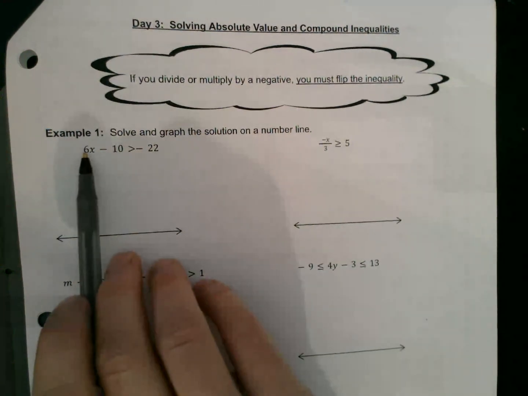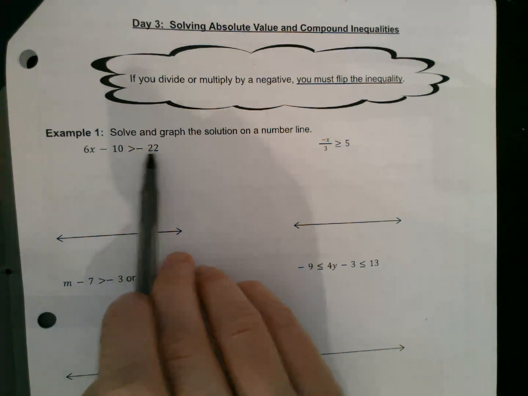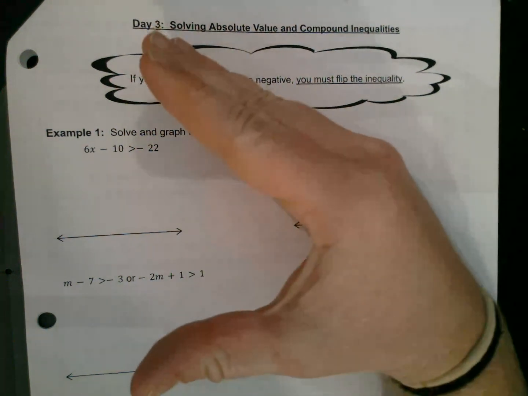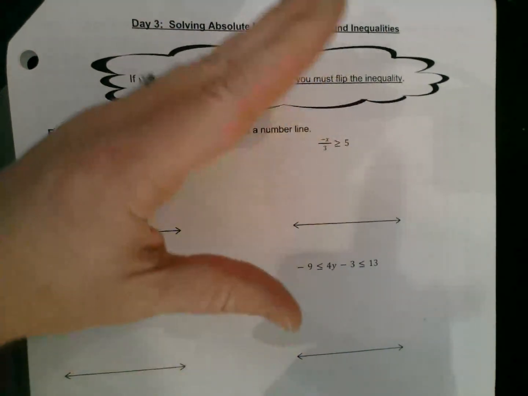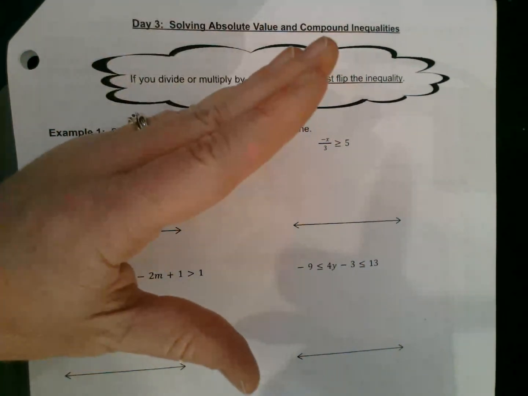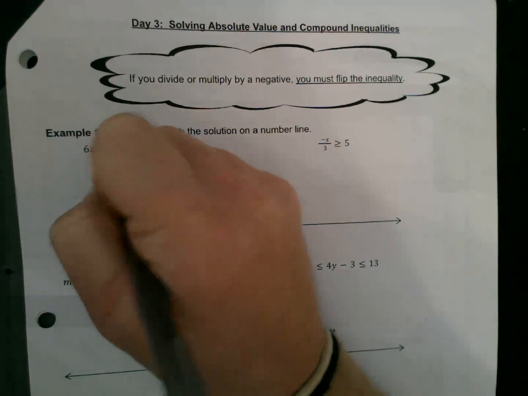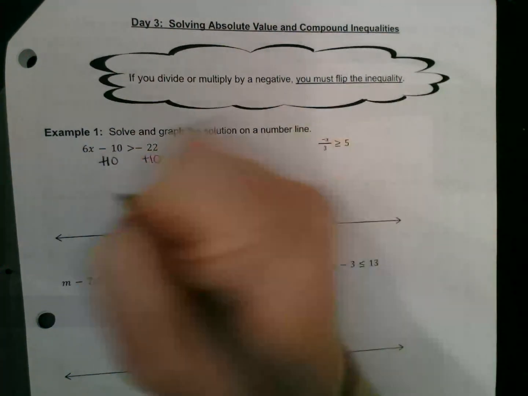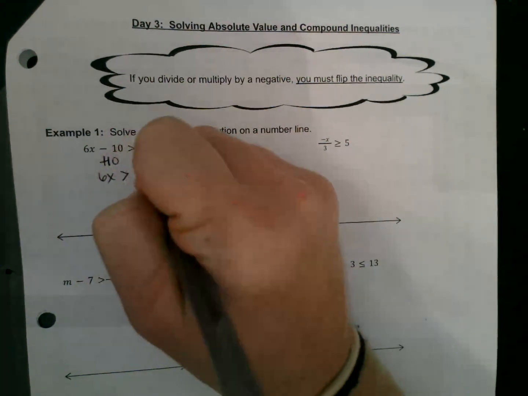Okay, so I'm looking at this first one. It says 6x minus 10 is, and then this symbol reads greater than negative 22. As a reminder, if your inequality is open to the left, that's a greater than. If your inequality is open to the right, that's a less than. I always like to remember that if it looks kind of like an L, that's a less than. So first thing I'm going to do to get x by itself is add 10 to both sides to get rid of this minus 10. So I get 6x is greater than, and then negative 22 plus 10 is negative 12.